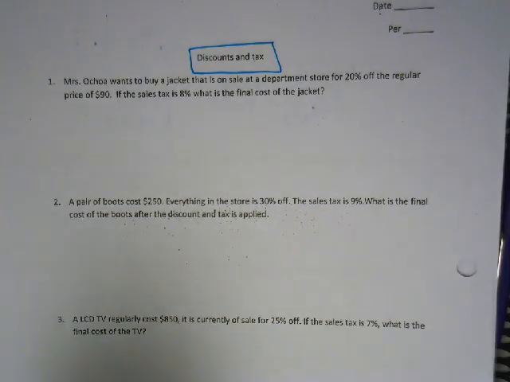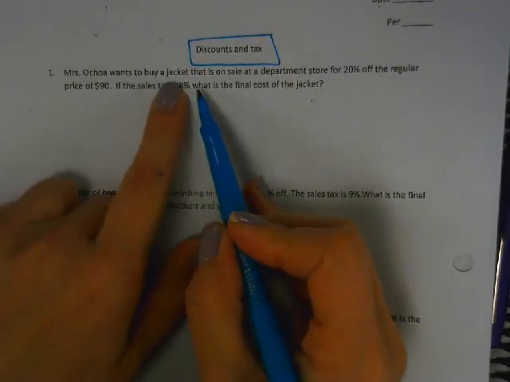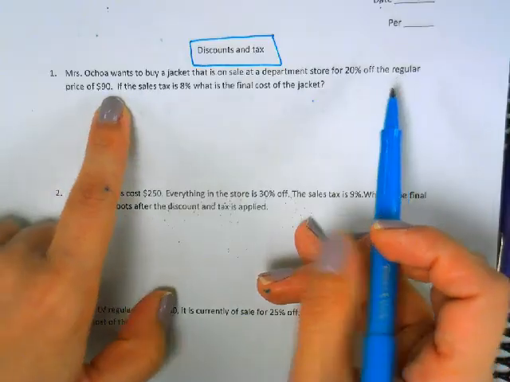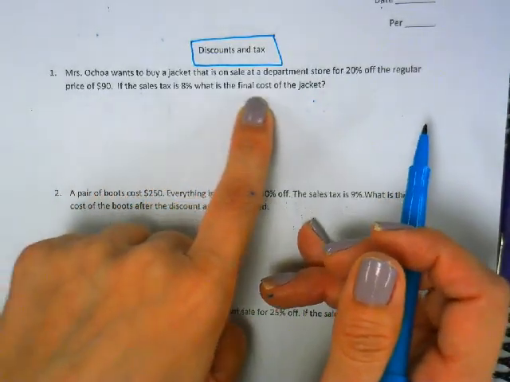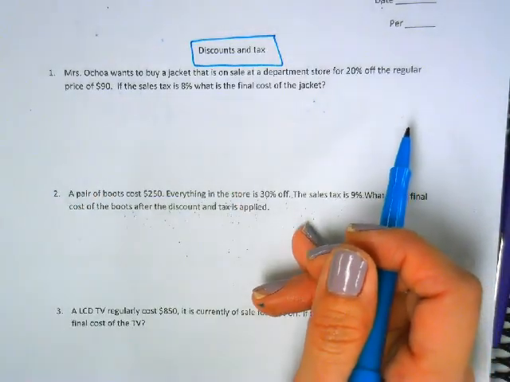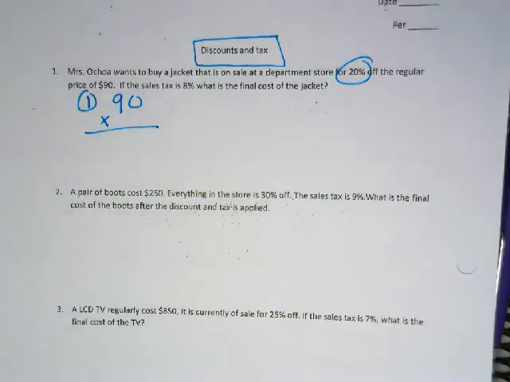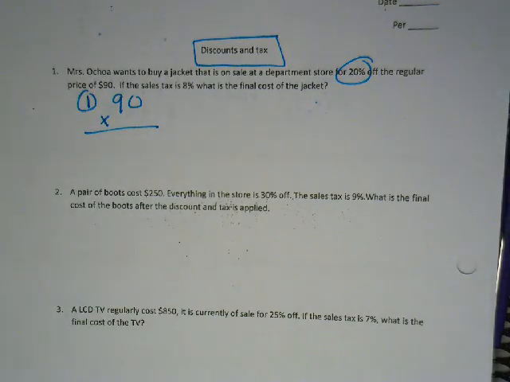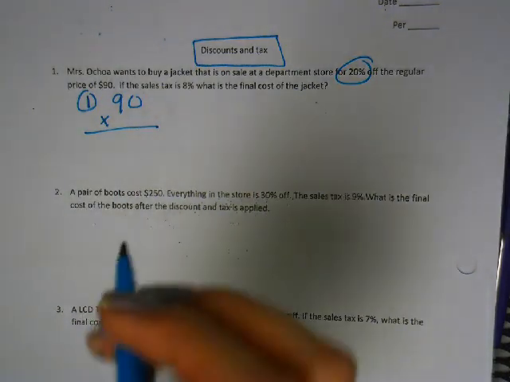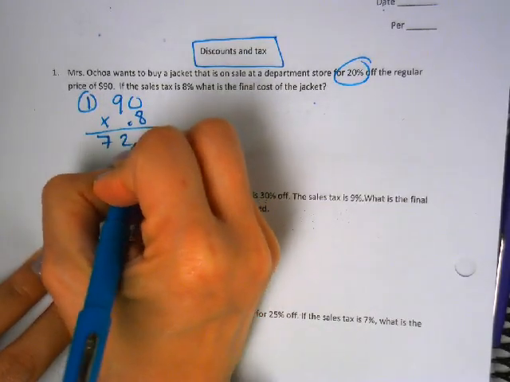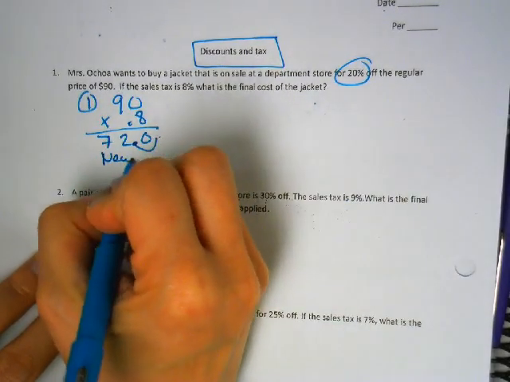Okay. Mrs. Ochoa wants to buy a jacket that is on sale at a department store for 20% off. The regular price is $90. If the sales tax is 8%, what is the final cost? So it's going to be a discount plus a tax. Step 1 is the discount, 20%. So 90 times, now if you guys want to use a shortcut, you can. So instead of 20%, we're going to do 80%, which is 0.8. So that's 72. So this is my new price of 72.